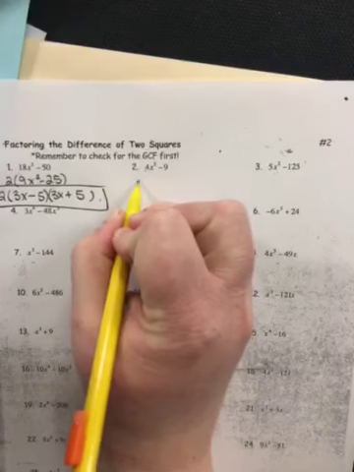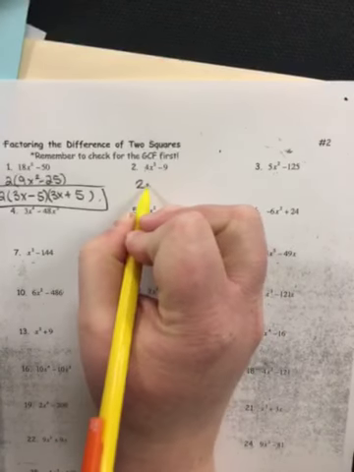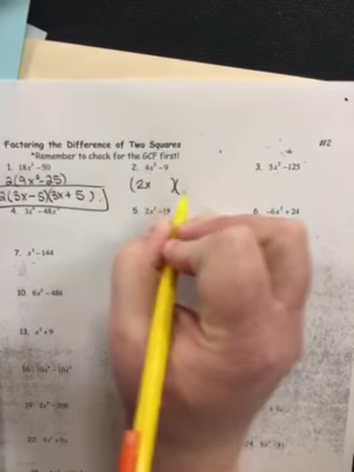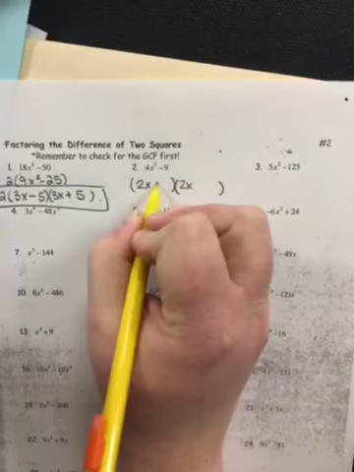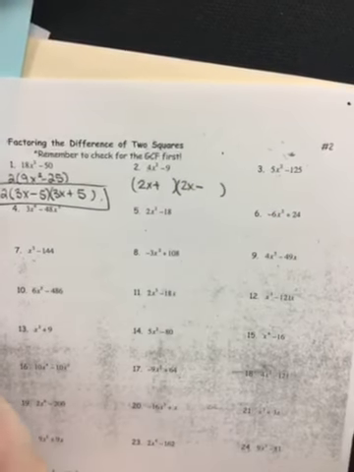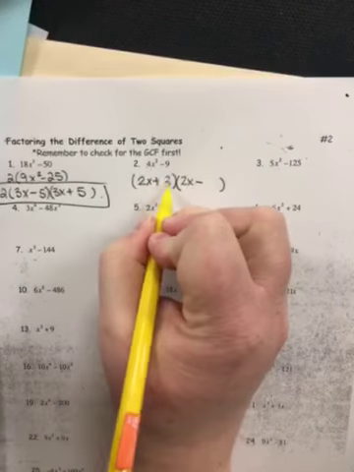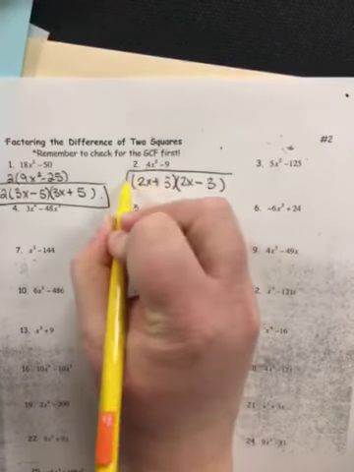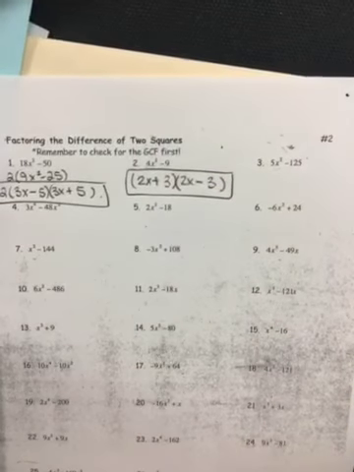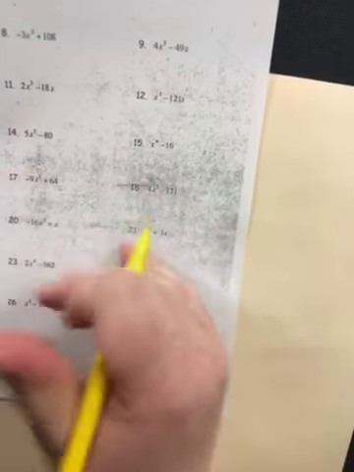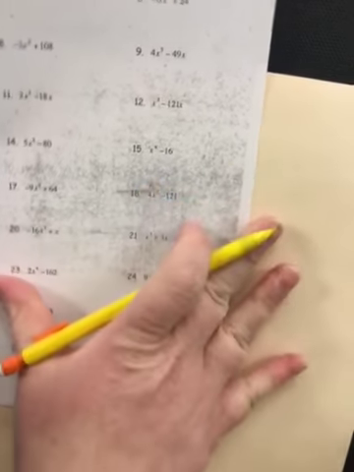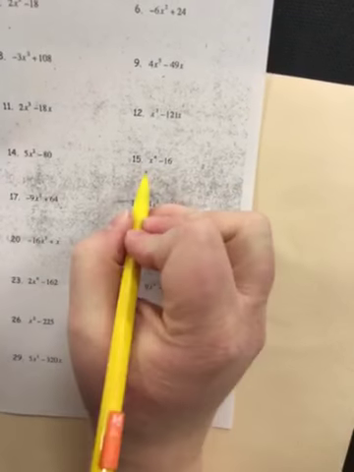What times itself is 4? 2. What times itself is x squared? X. So I have 2x and 2x. Remember, one's a plus, one's a minus. What times itself is 9? 3 and 3. That completes that problem. Now sometimes you have to check to see if you can do it more than once. So we'll try and see if that works on number 15.